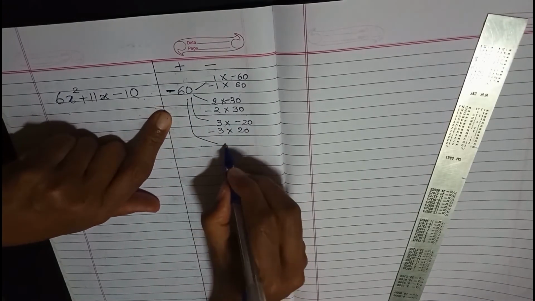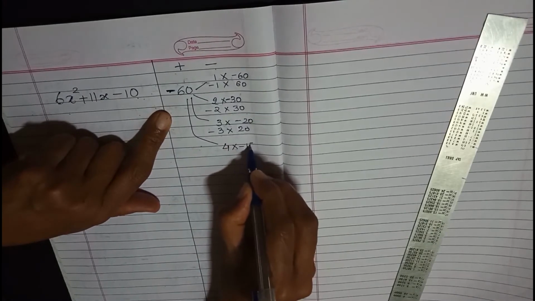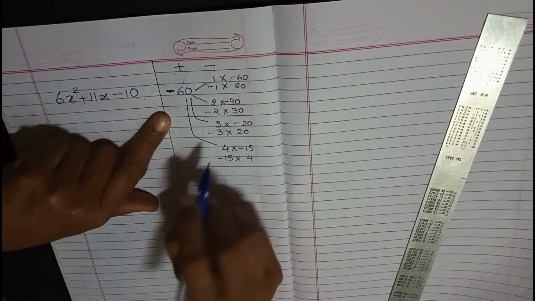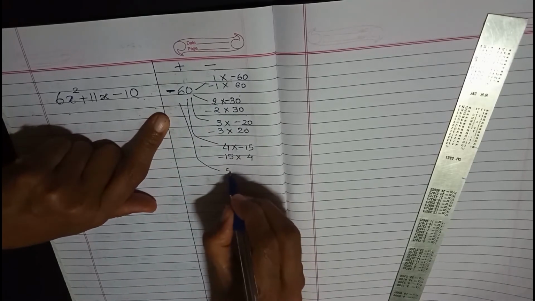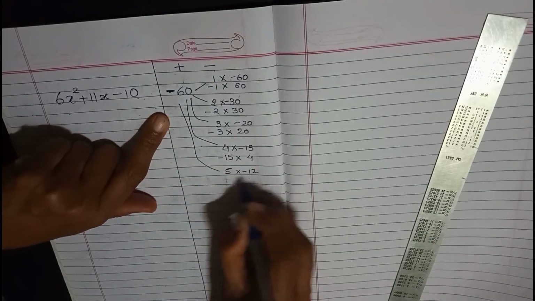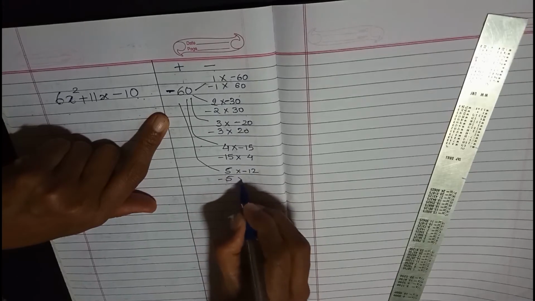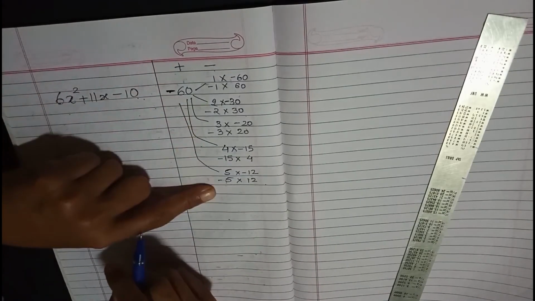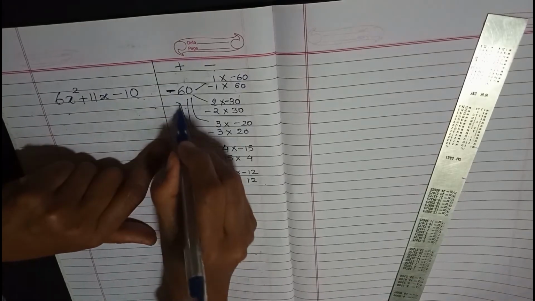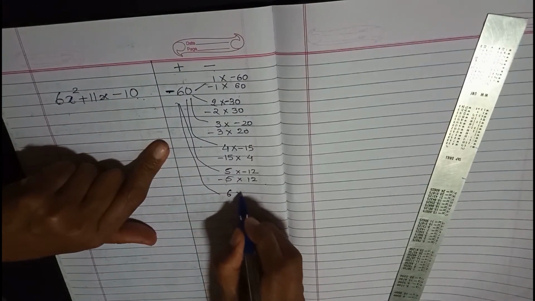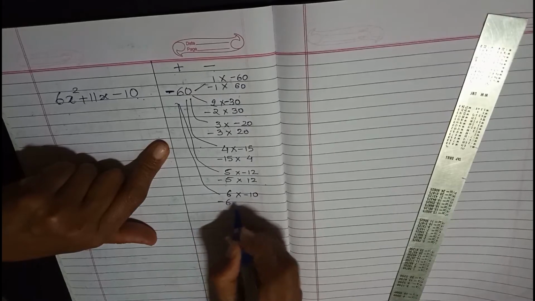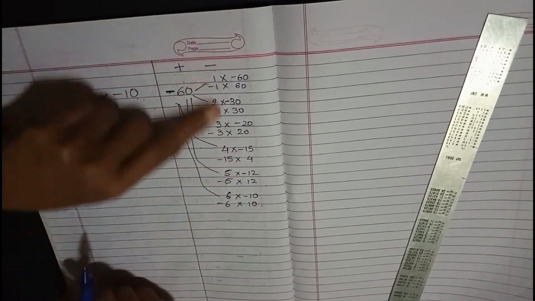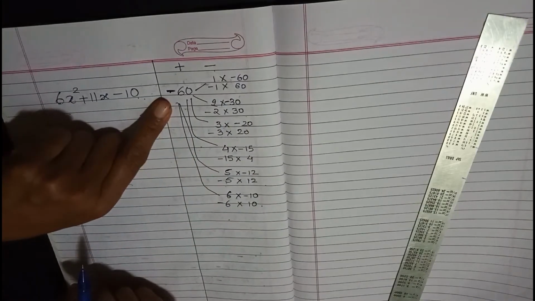Next can be 4 into minus 15 or minus 4 into 15. Next, 5 into minus 12 or minus 5 into 12. We have one more, 6 into minus 10 or minus 6 into 10. So we have 6 pairs of factors for 60.